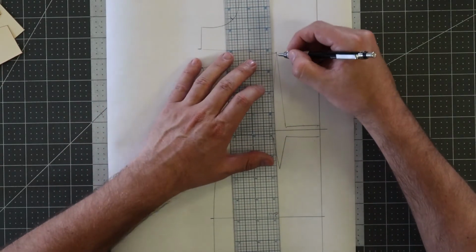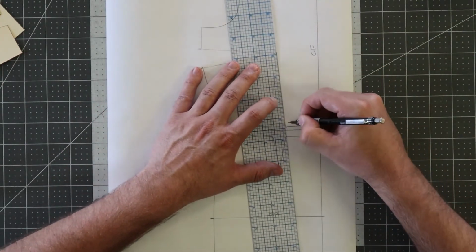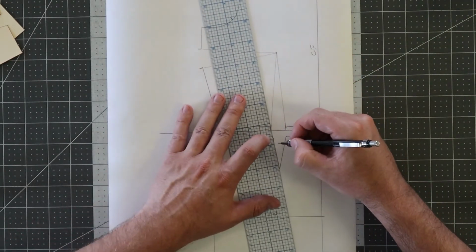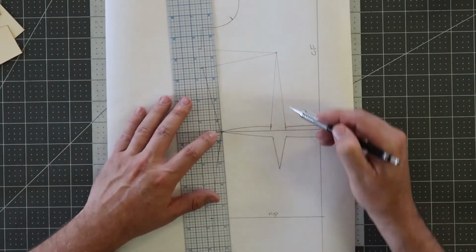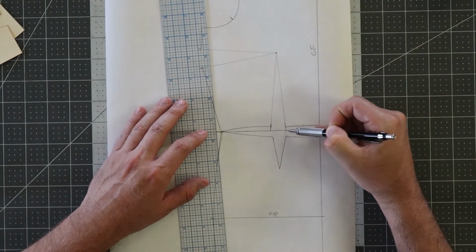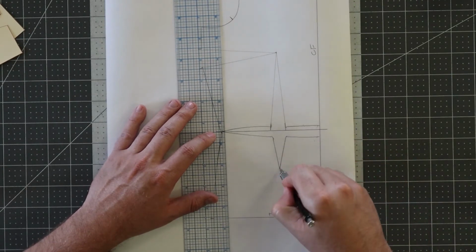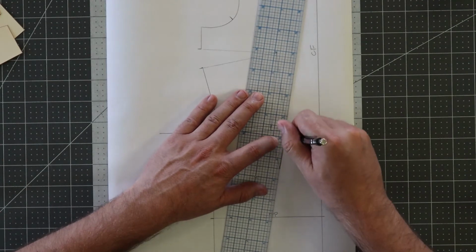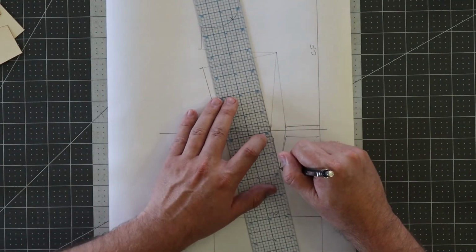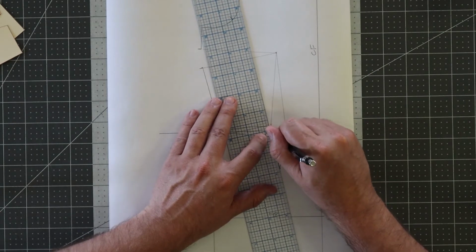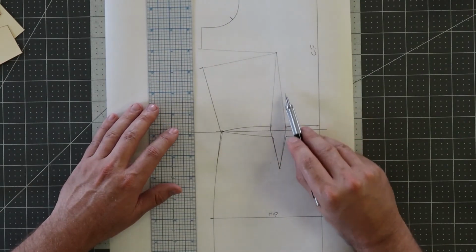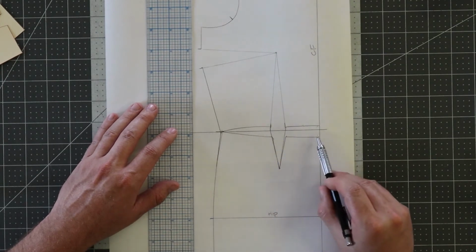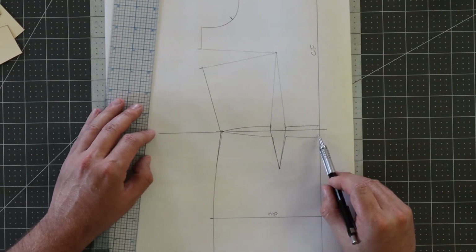The next thing that I'm going to do is extend the dart legs from the top and from the bottom. And I'm going to use the top ones down to the bottom, but then I'm going to use the point of the base dart and redraw. If they don't perfectly match up, I'm going to redraw those dart legs to match where the extension of the bodice dart legs met my new hip line, waistline.